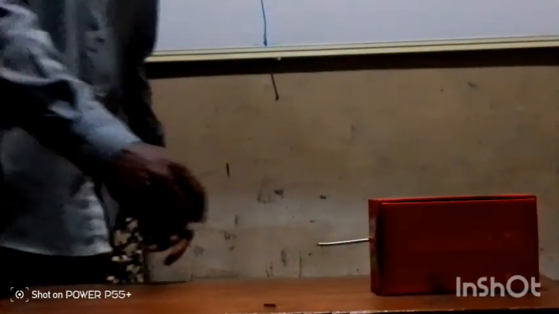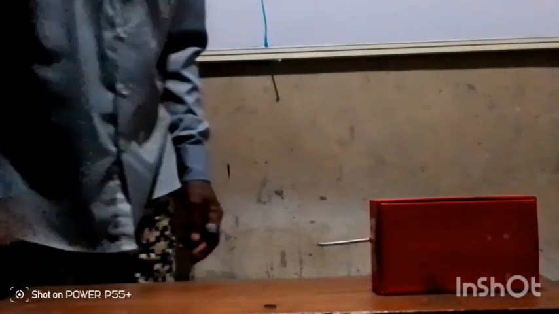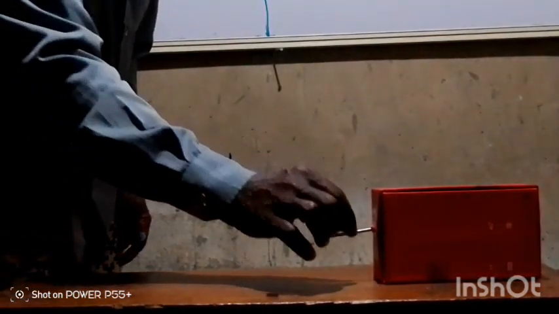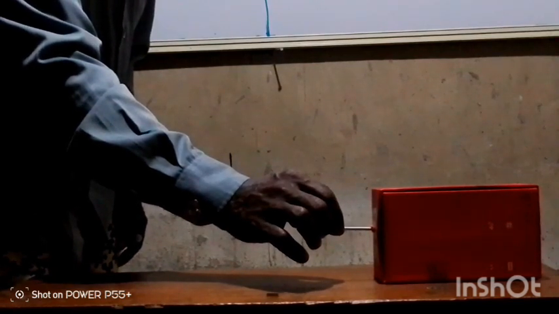Now, according to the definition, this is a load placed on this table. For work to be done, force must be applied. And if this thing moves from here to here, then the displacement must be in the direction of the force. This is where the force will be applied.